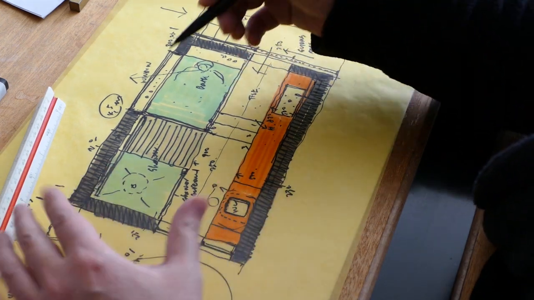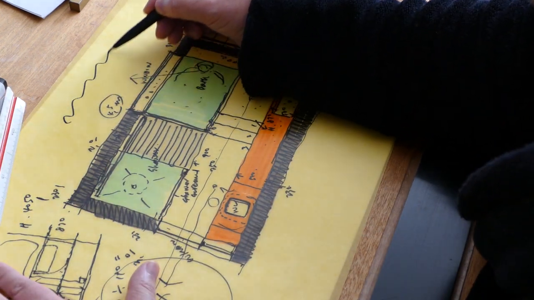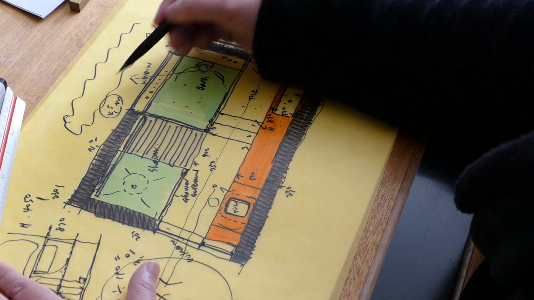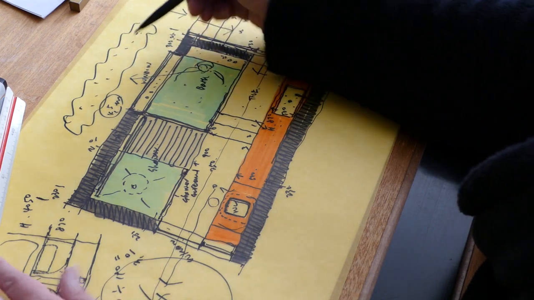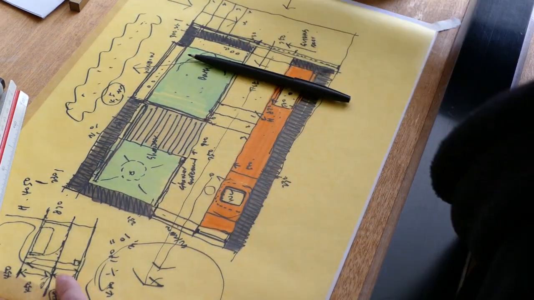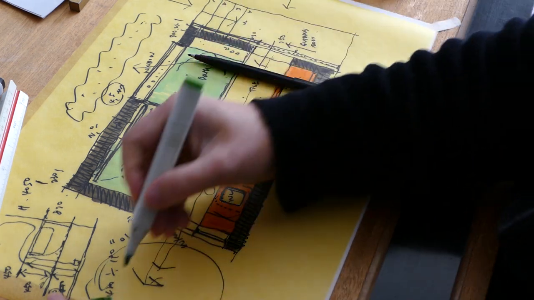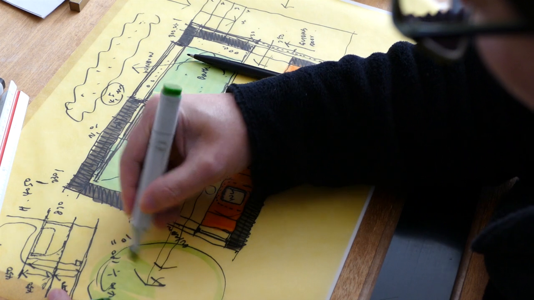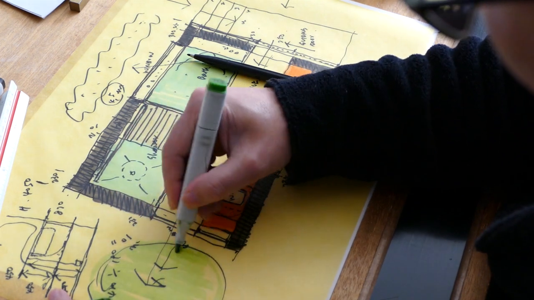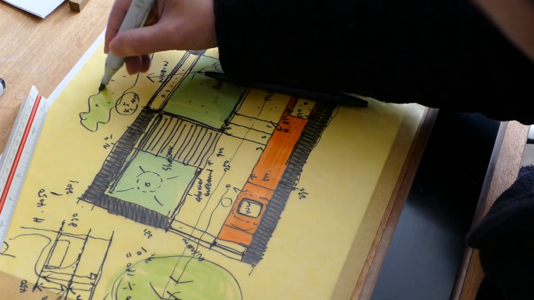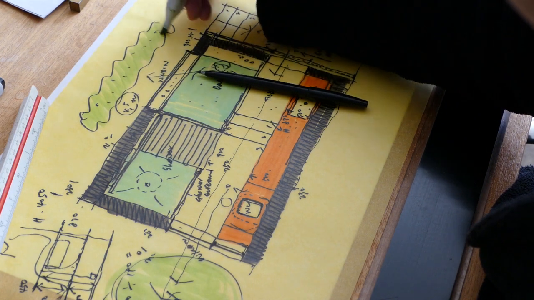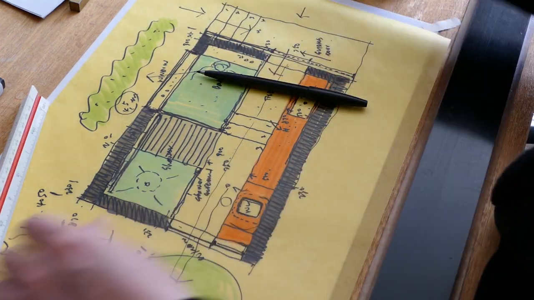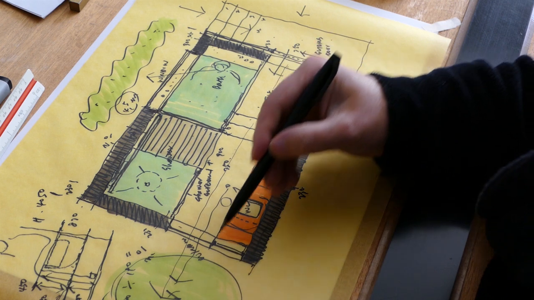Then I was thinking about the landscape. Outside, it's good to have something to see, maybe trees here. You don't draw a tree, but when you design, you probably need to imagine your context. So that is the idea.